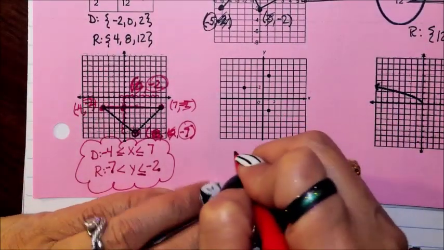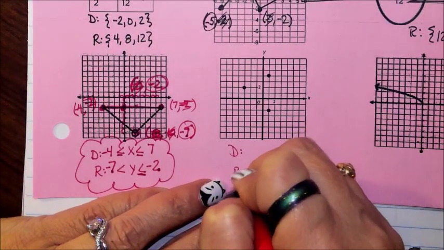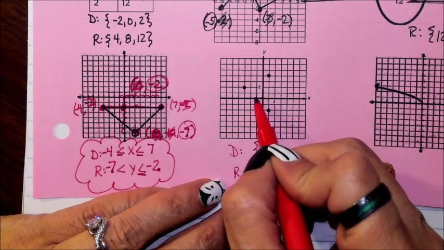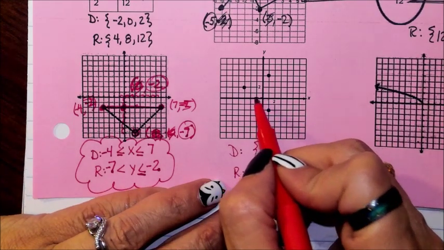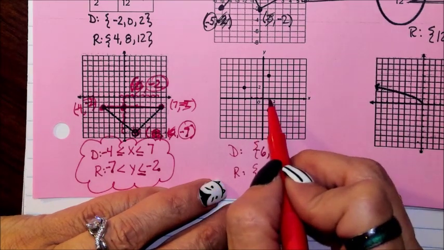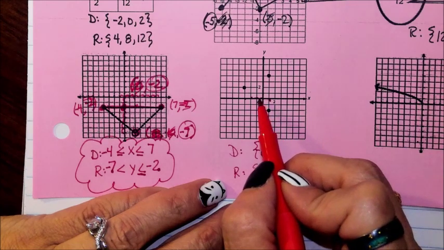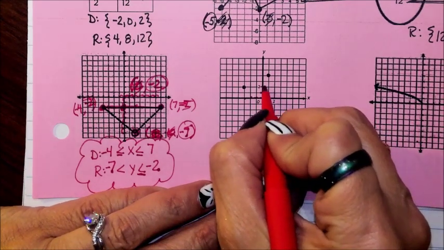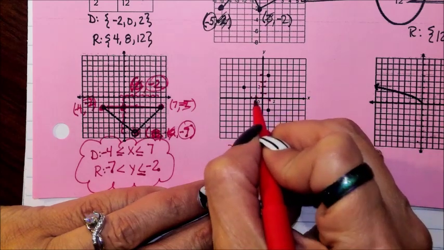All right, on this one, this is discrete again, so I'm just going to list my points. On my x, I go out, let's see, this is 2, 4, 6. So I go out -6. Oh, wait a minute. Okay, that's confusing. Oh, no, it is marks, isn't it? 1, 2, 3, 4. 1, 2, 3.